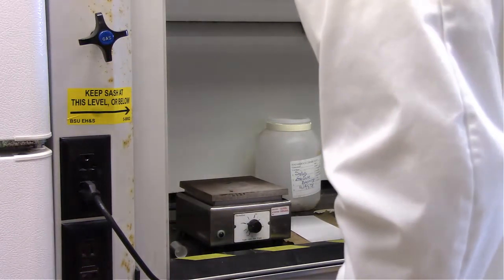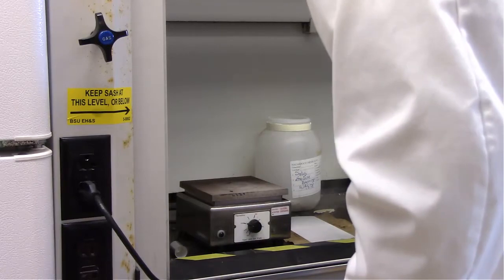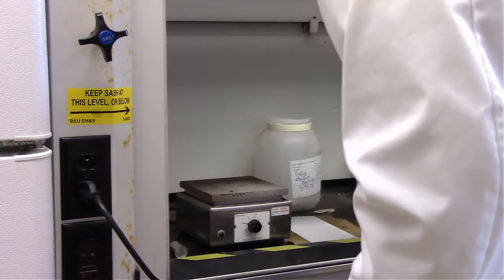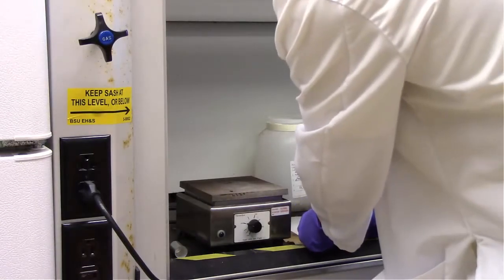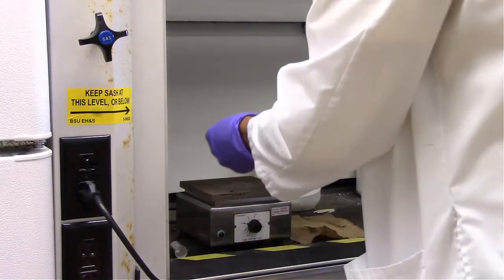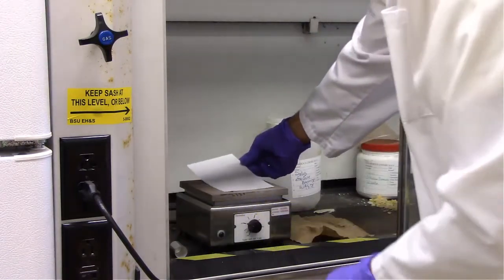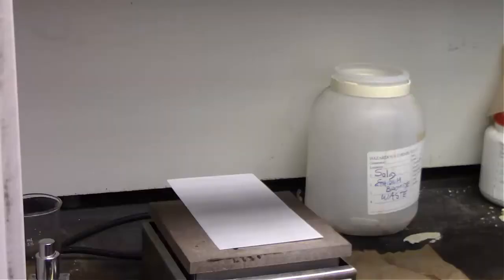Lightly spray this plate. Now we'll set it on this warm plate and watch it dry.